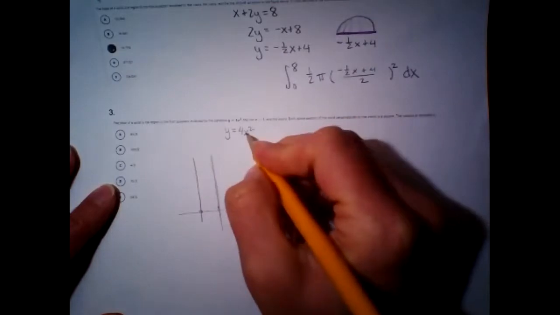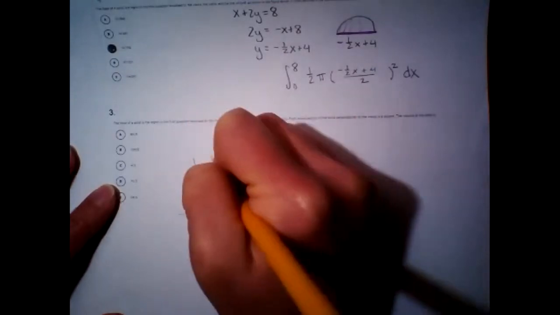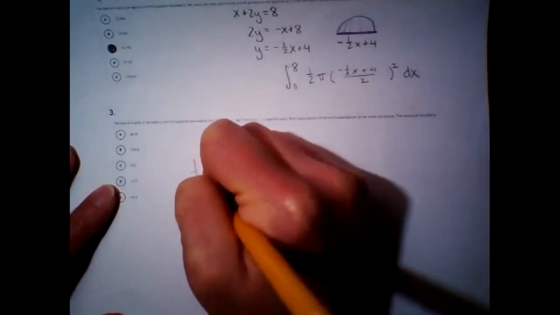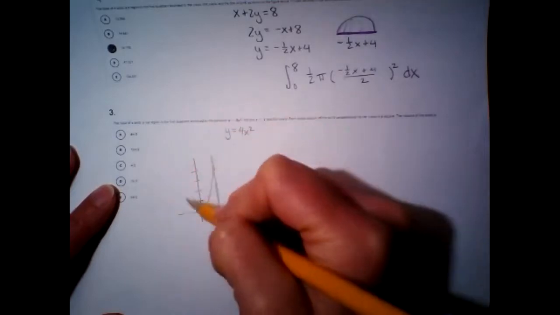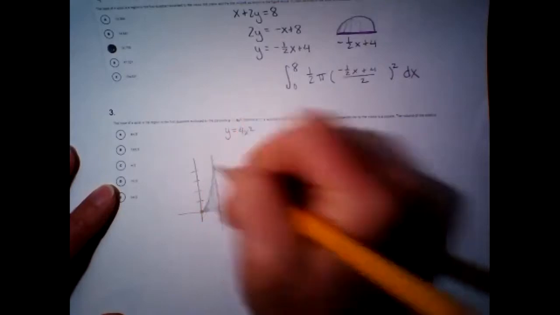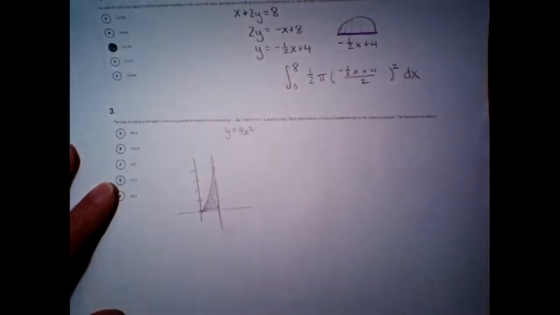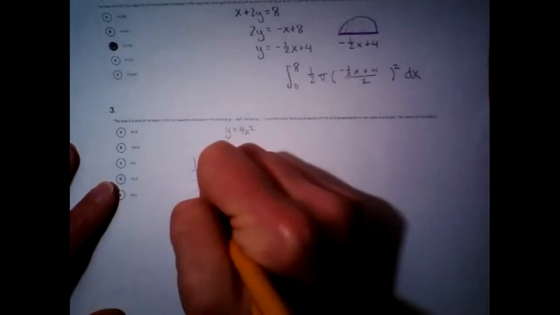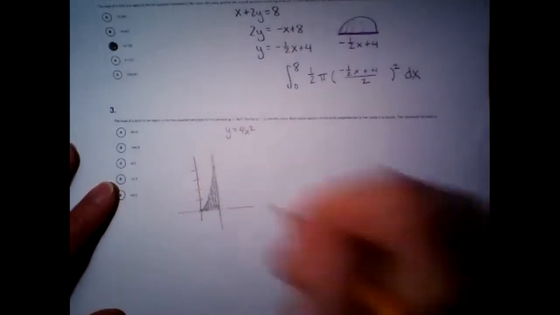And so if you plug in 1 for this, you're going to get 4. So that part of the parabola is going to look like that. The parabola would obviously go on over here, but we just need this section of it. So that's the base of this 3-dimensional object. Each plane section, that means the cross section, is perpendicular to the x-axis. They're going this way, and they are squares.